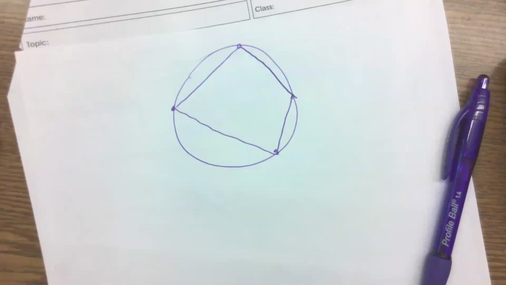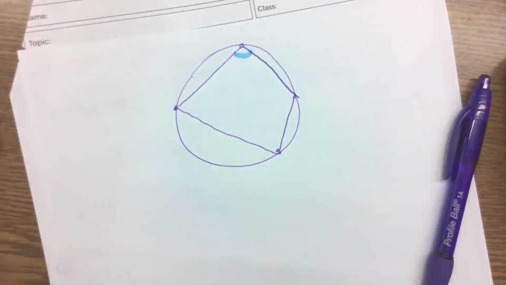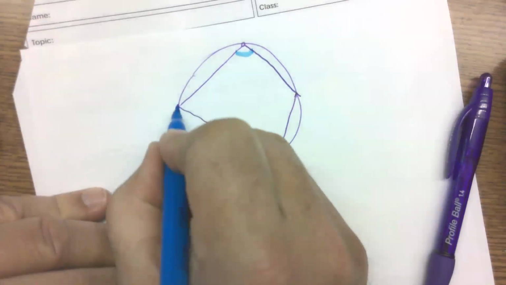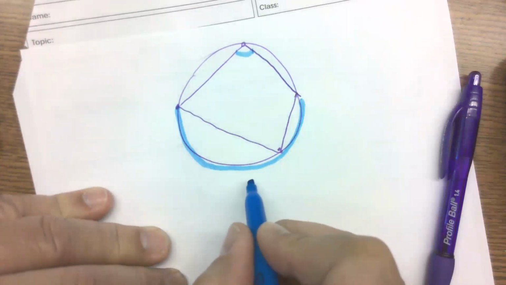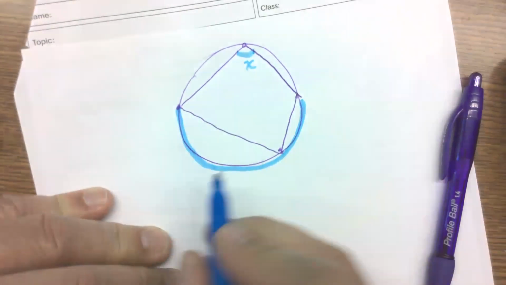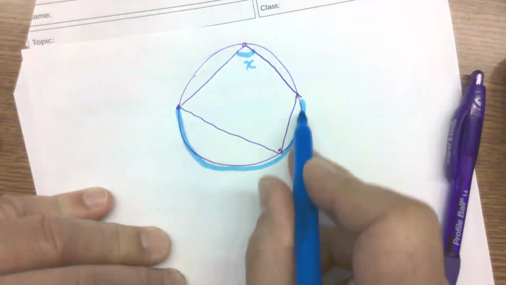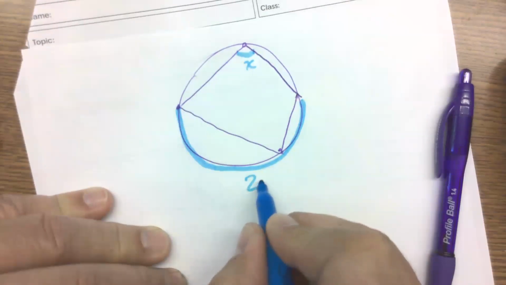There's something interesting that happens. Let's take a look at this angle. We say that that's an inscribed angle. And therefore, let's call this angle X. That means that this arc, which is intercepted by that inscribed angle, has to be twice that, or 2x.